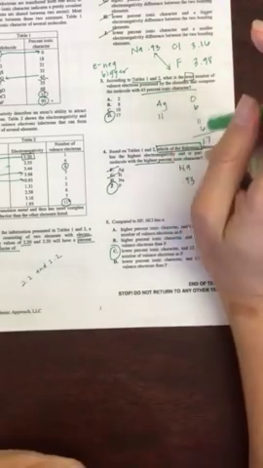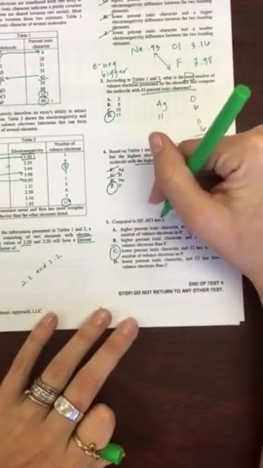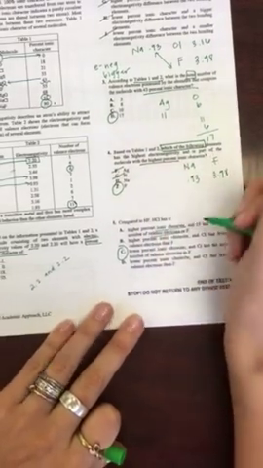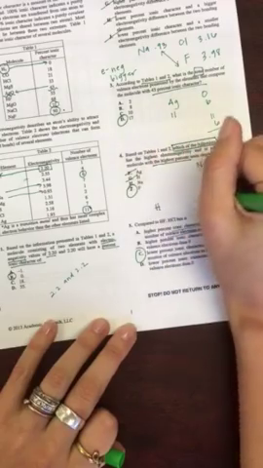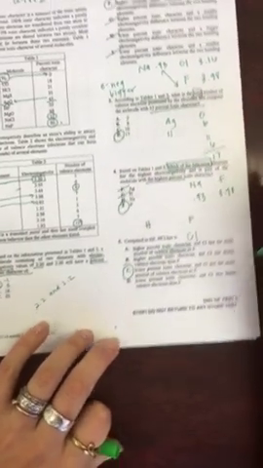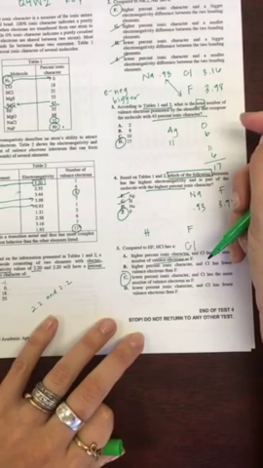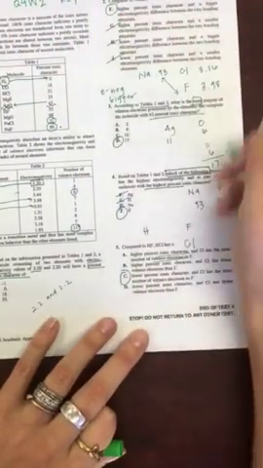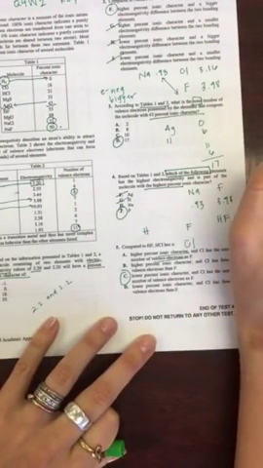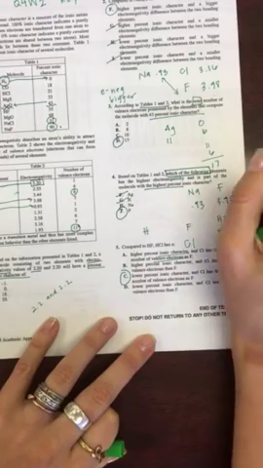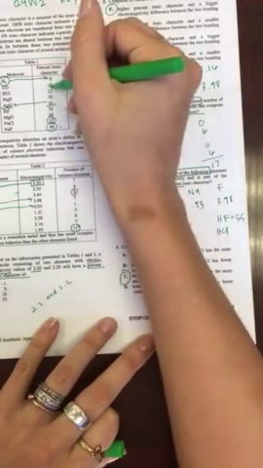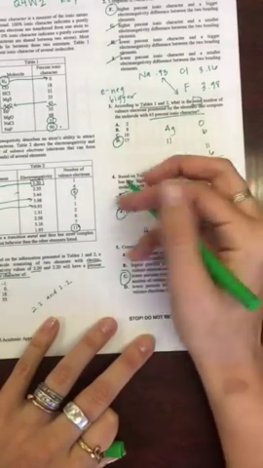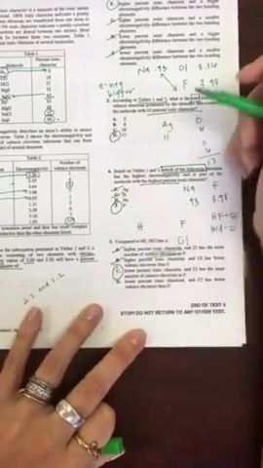And finally, number 5. So compared to HF, HCl has A. And then we're looking again at percent ionic character, but this time we're looking at valence electrons. So we need to look at H, we need to look at F, and then we need to look at Cl. So if we go to the percent ionic character for these ones, so we go to HF and HCl. So HF in table 1 is at 55. HCl is at 21. So HCl has a lower percent ionic character, which means we can cross off A and we can cross off B.